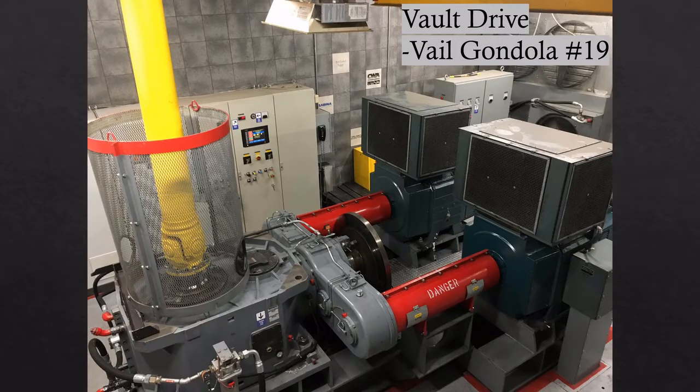On the other hand, a vault drive has the drive setup located in a basement-type room below a ropeway terminal and a connecting drive shaft that will go up through the floor of the terminal and power the lift. This is a vault drive on Gondola 19 at Vail Mountain, the Eagle Bahn gondola. The 2 electric motors are the leader and follower electric motors that feed into a splitter, which directs the power to the gearbox and up through the drive shaft to the bull wheel.